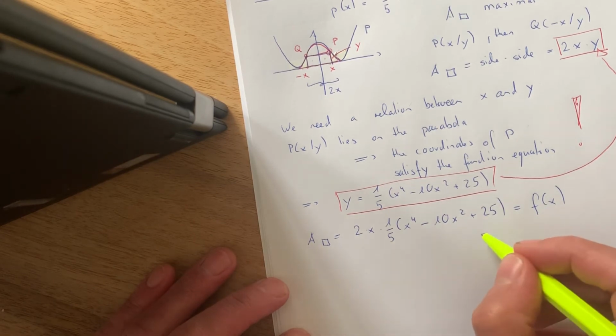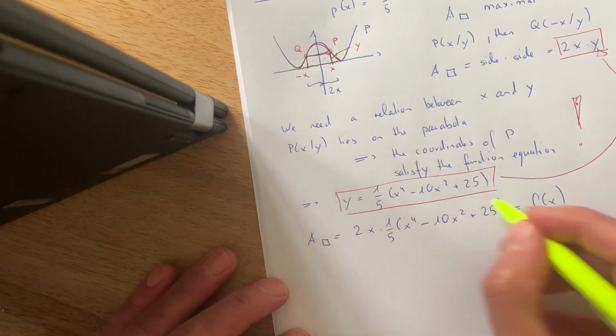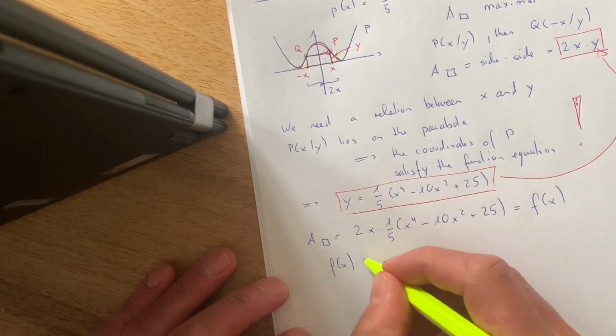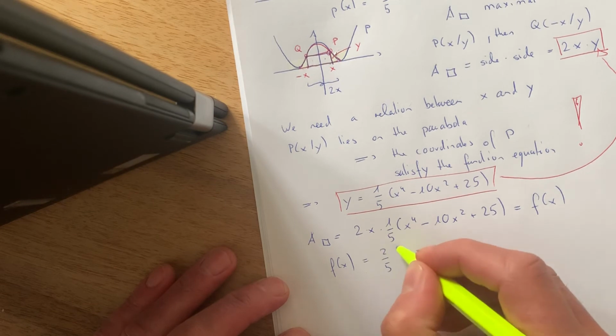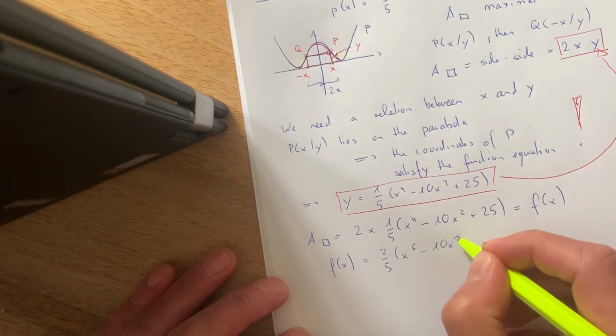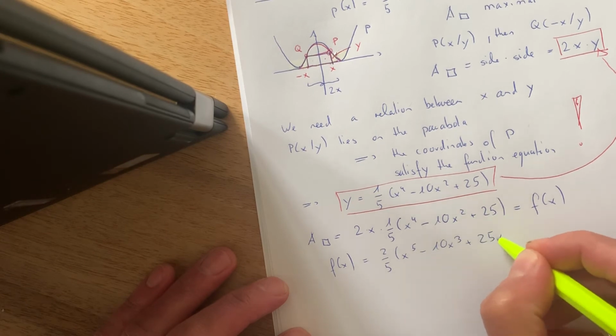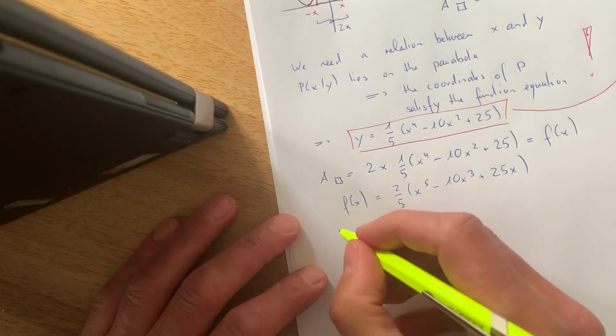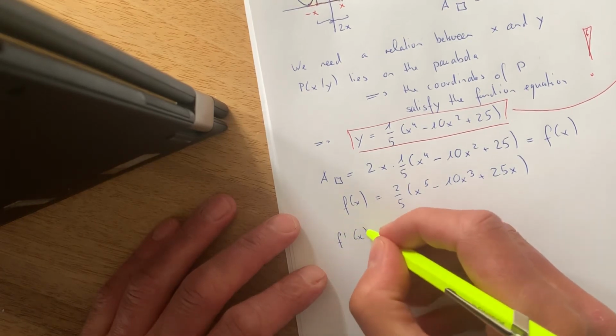So what are we doing? In the first step, it's a good idea to simplify this a bit, like this. And now I'm almost done, because now I'm going to take the derivative of that.